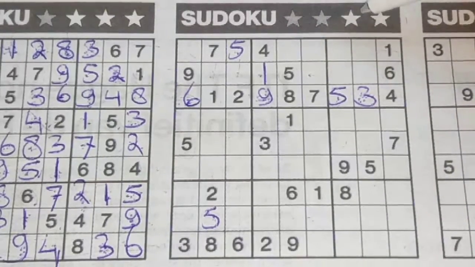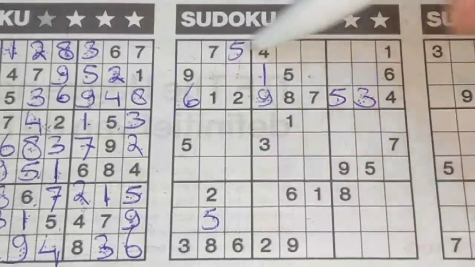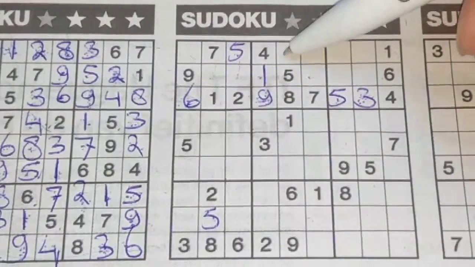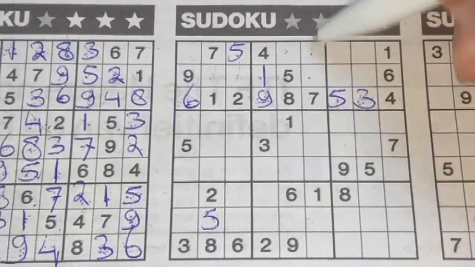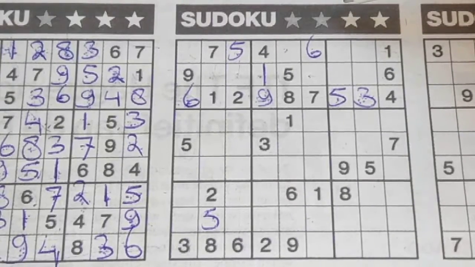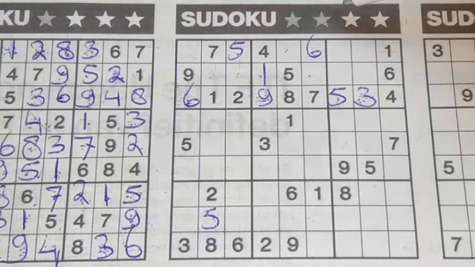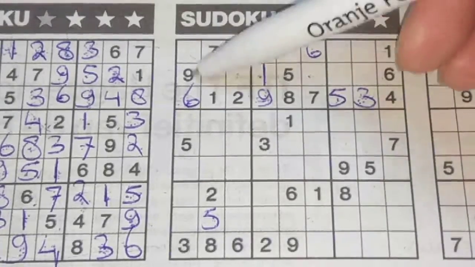Then 6 in the third row, 6 in the second row. So in the first row, the only two places for the 6 should be here or there. But I see here 6, no 6 there. 6 should be here. Okay. 2, 3.